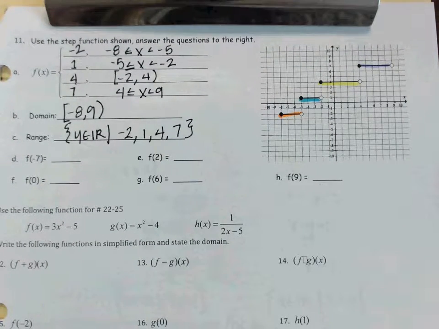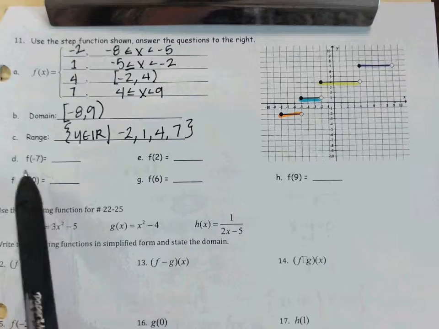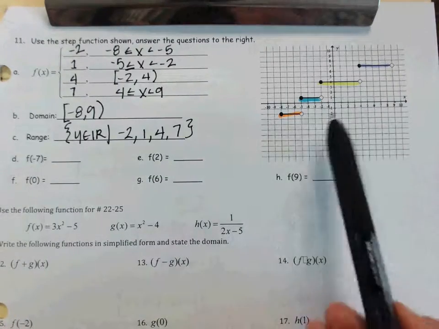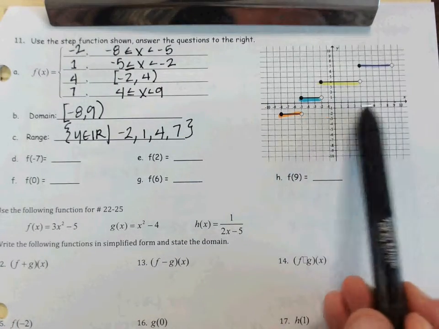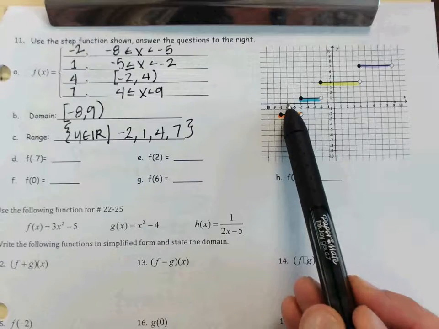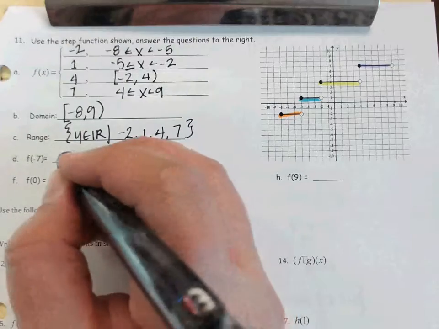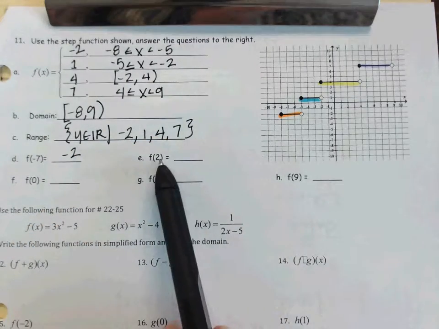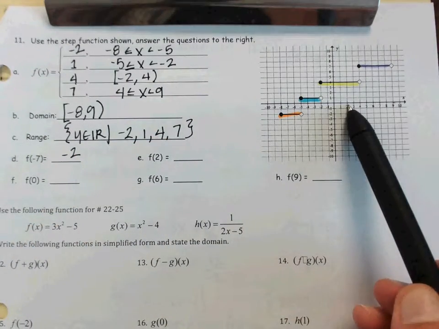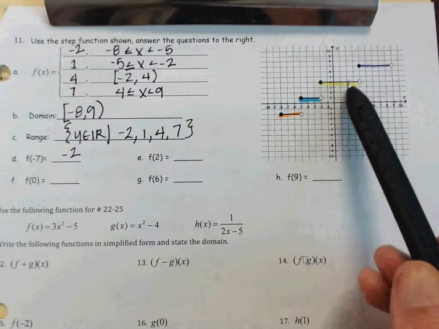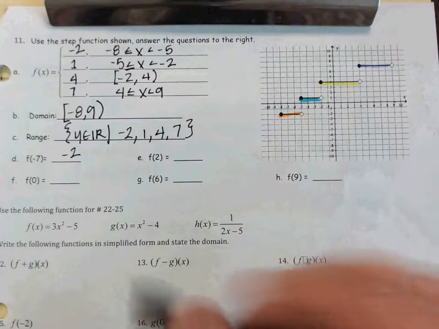Okay, then we'll do D and F. What's f of -7? Well, where does -7 fit on my graph? Which step? -7 fits on my orange step, which is at -2. Okay, what about f of 2? Well, I'd come over to 2. What step am I on if I'm at 2? Which color? You'd be on yellow, which is at 4.